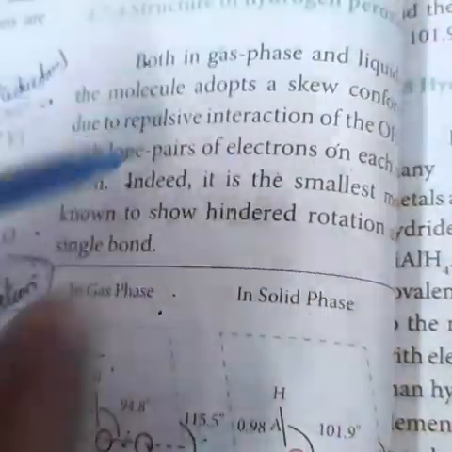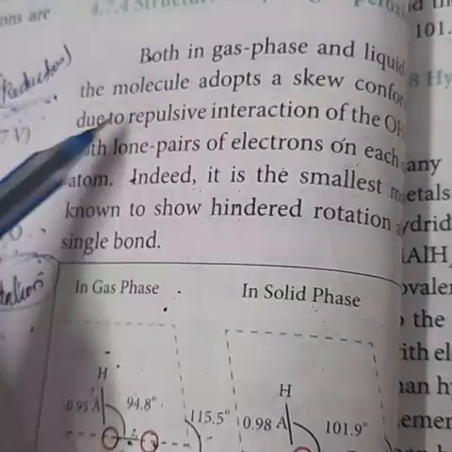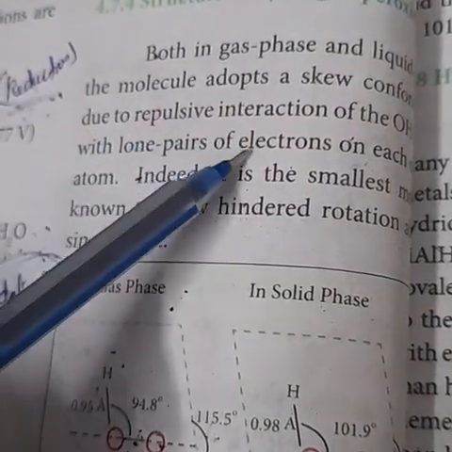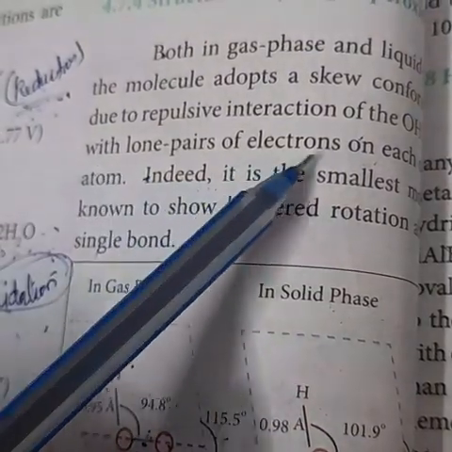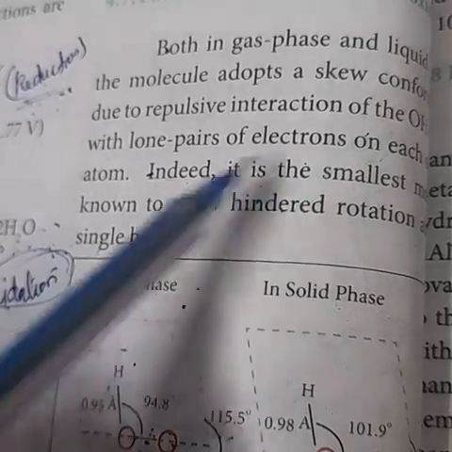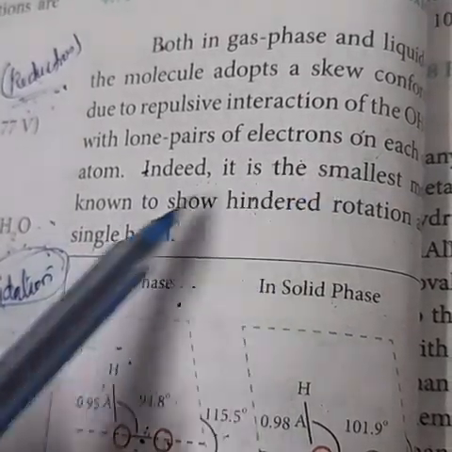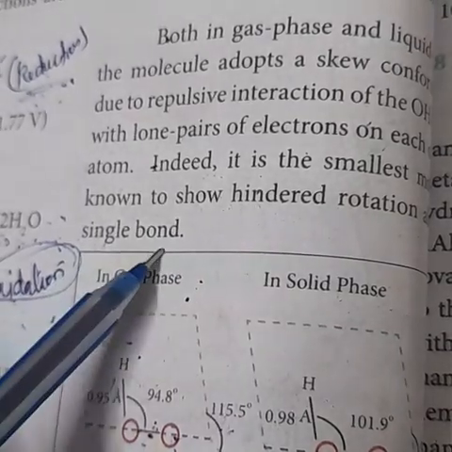Both in gas phase and liquid phase, the molecule adopts a skew conformation due to the repulsive interaction of the OH bonds with the lone pairs of electrons on each oxygen atom. Indeed, this is the smallest molecule known to show hindered rotation about the single bond.